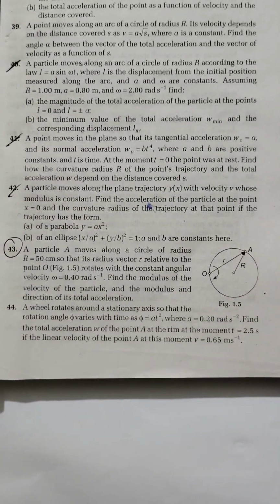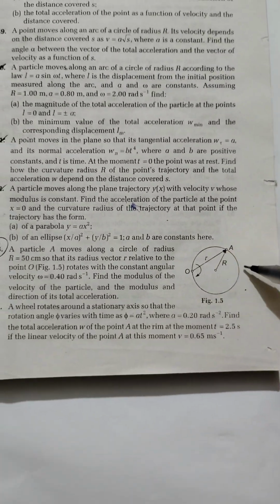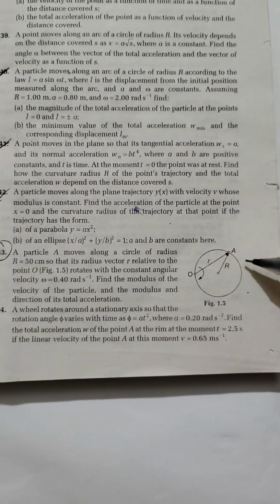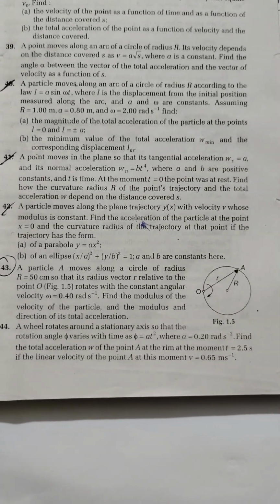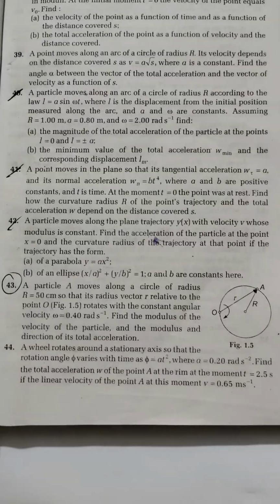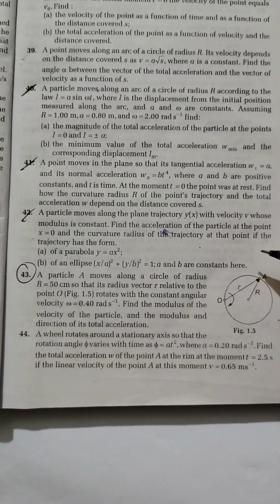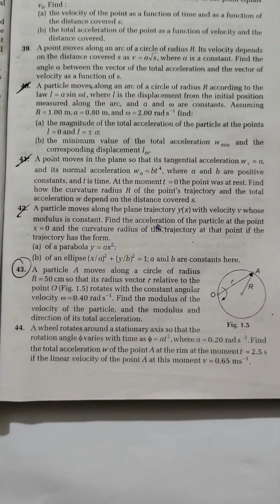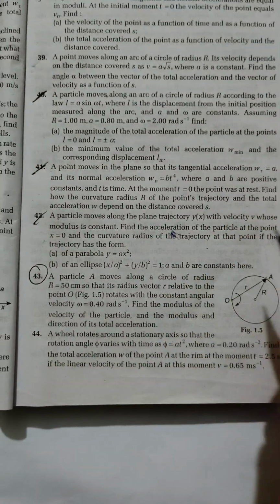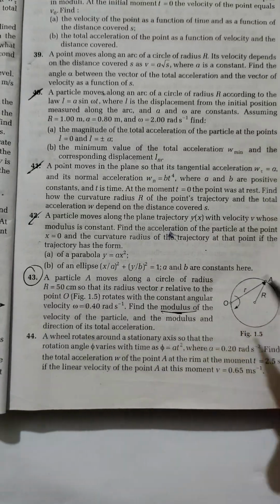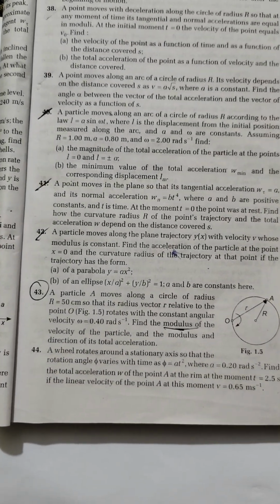It says a particle A moves along a circle of radius r. So here is the particle, and it will move along this circle. In which sense? Clockwise sense. The radius has been given, so its radius vector r relative to the point O. So here is the point O, and omega is given as 0.4 radians per second. So the question is, we need to find the modulus of the velocity of the particle and the direction of total acceleration.